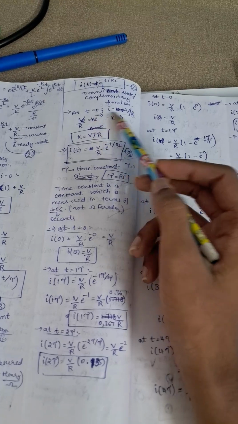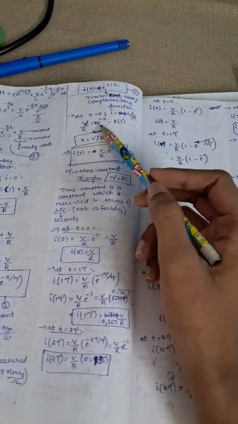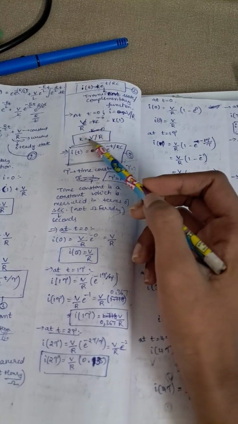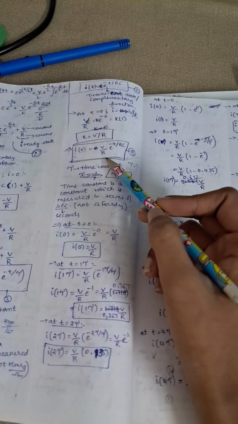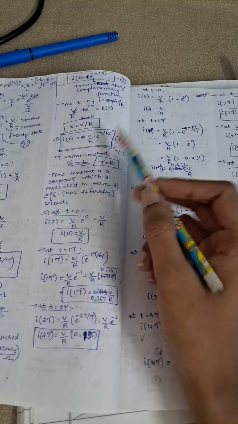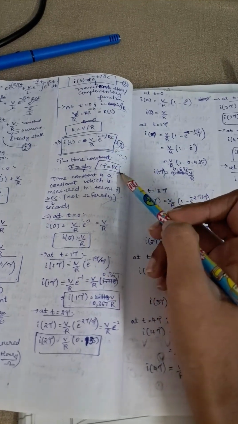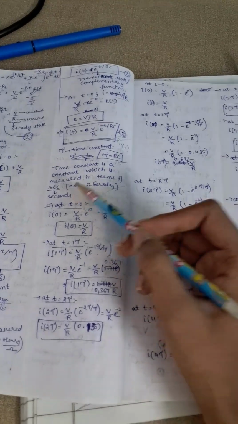Now this k is a constant. At t equal to 0, I is equal to V by R, right? We need to find this k value. So V by R is equal to k into e power 0, so k is equal to V by R. I of t is equal to V by R into e power minus t by RC. So you got the current, and here tau is RC. Tau is equal to RC. The time constant is measured in seconds.